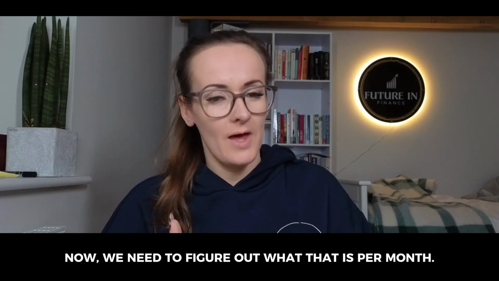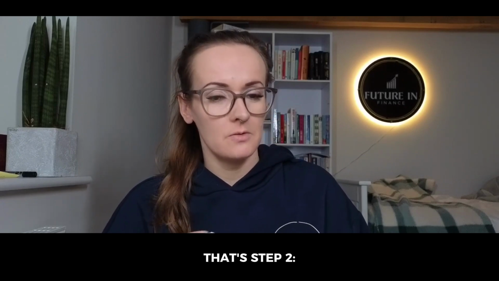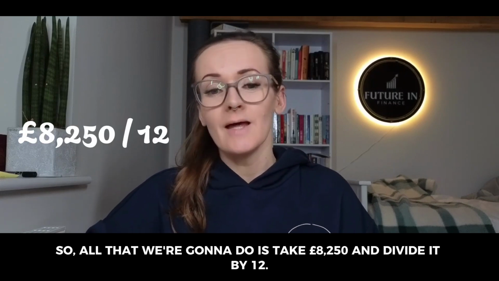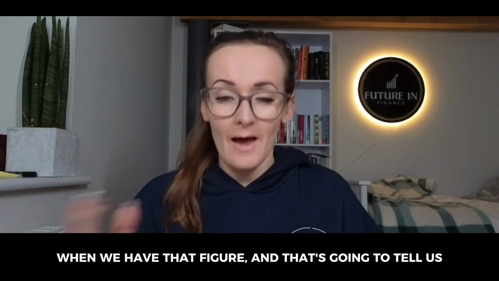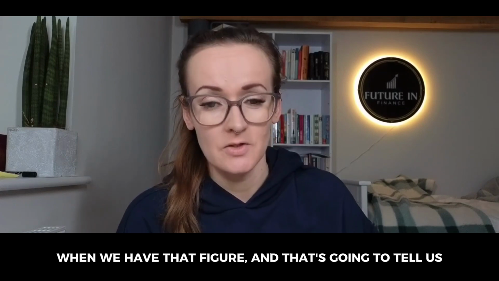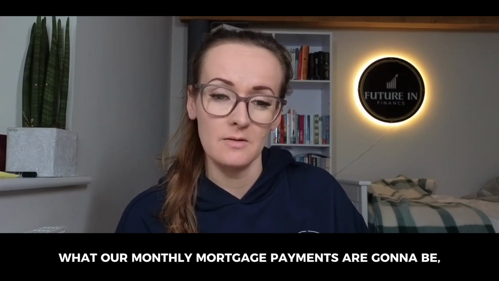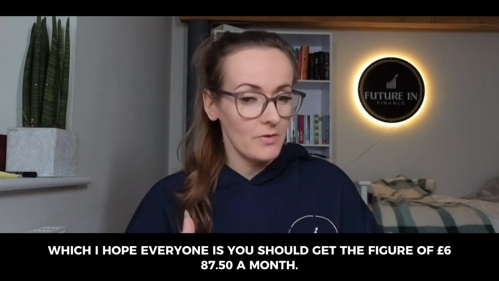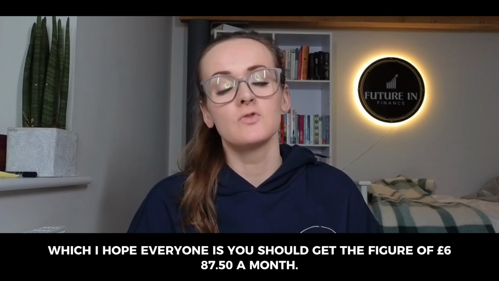Now we need to figure out what that is per month. That's step two. So all that we're going to do is take £8,250 and divide it by 12. When we have that figure, that's going to tell us what our monthly mortgage payments are going to be. And if you guys have got a calculator and you're working through this with me, which I hope everyone is, you should get the figure of £687.50 a month.